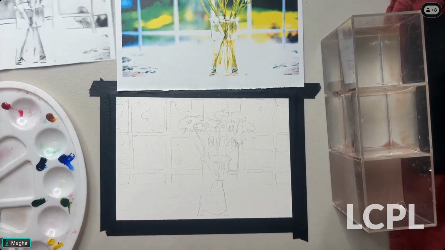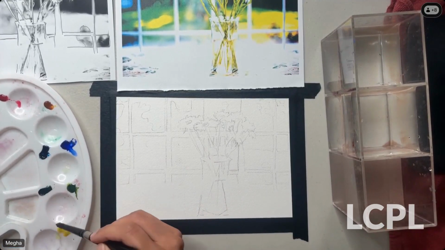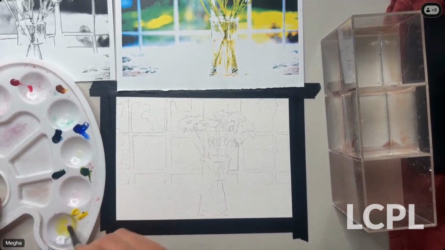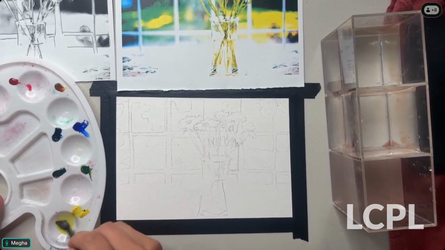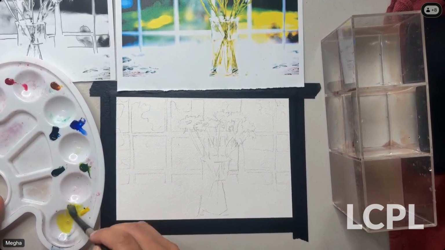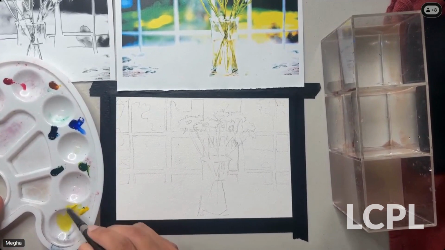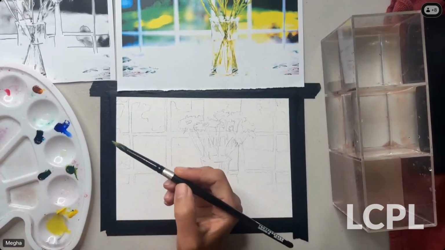So I'm going to start with some yellows, okay? And mix nice yellows here. Okay.